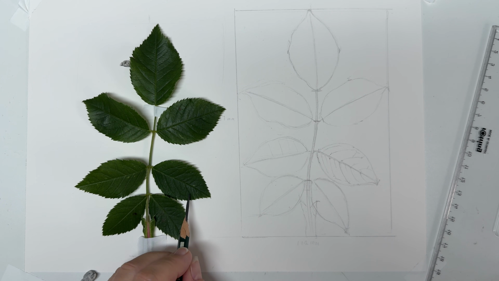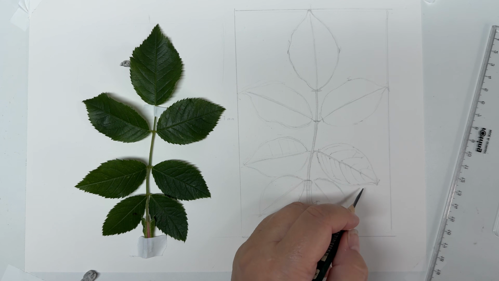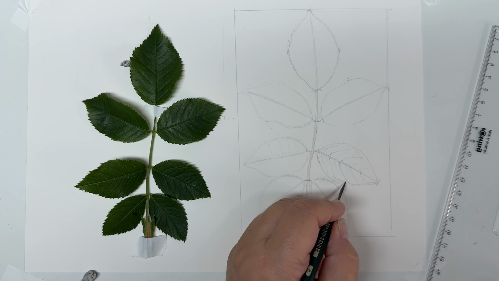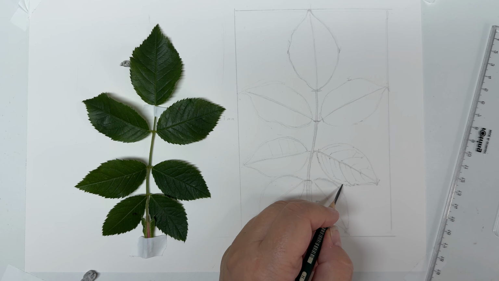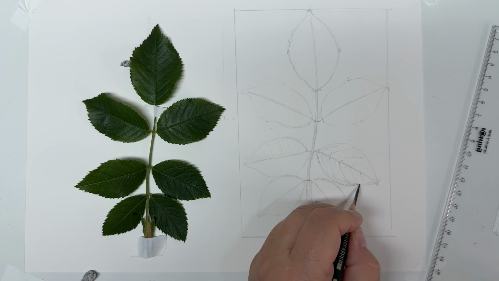And look, when the vein splits, they kind of run to the tip at that point, but they all split like this. So you've got a serration in the leaf. Something like that.